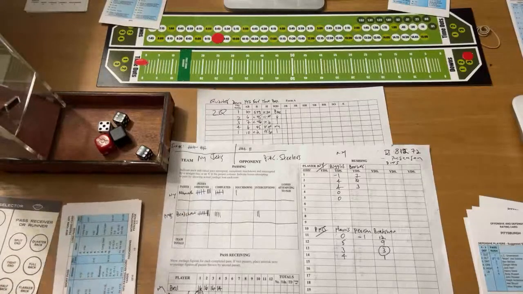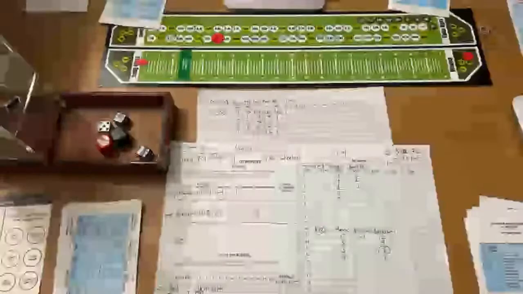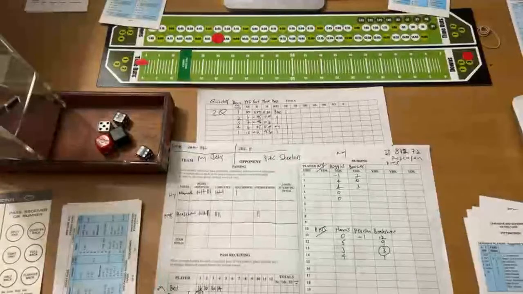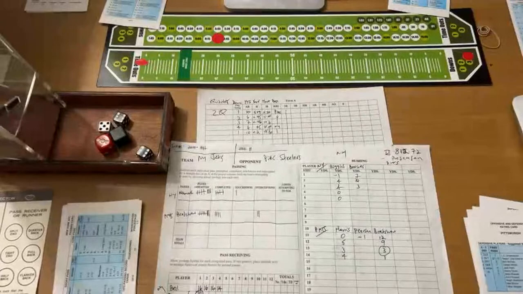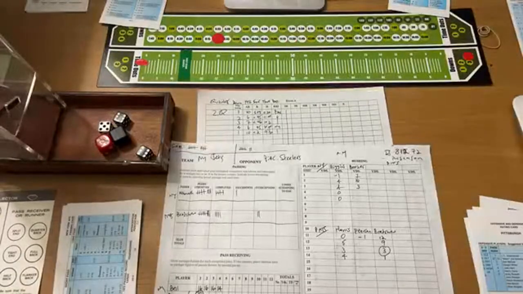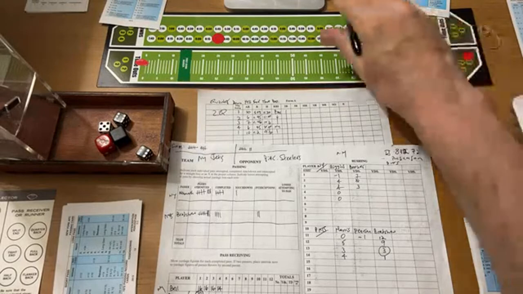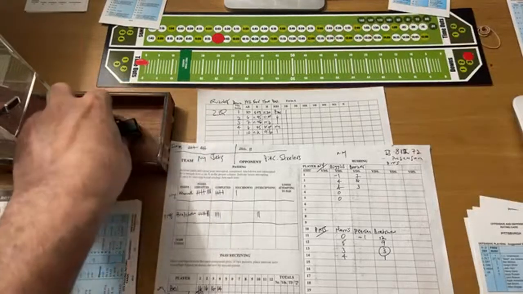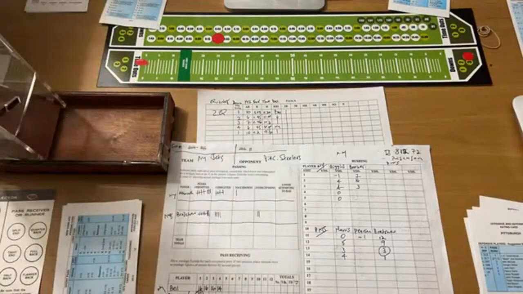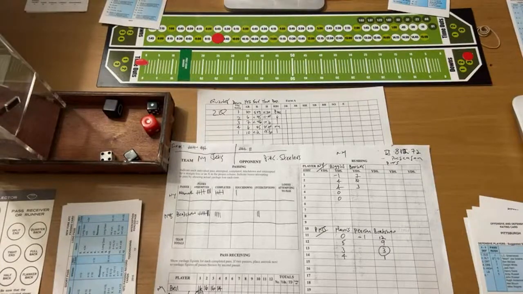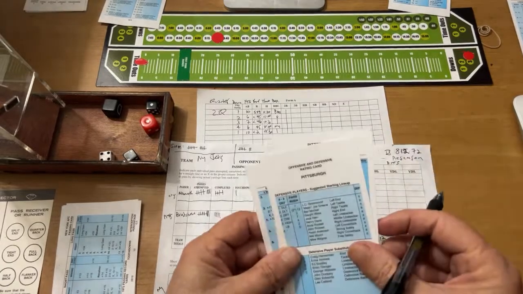Off tackle left with Boozer on 1st and 10. 4, 5, and 6 is correct. That is wrong. It's a Boozer off tackle left, 4-3. Doesn't matter.